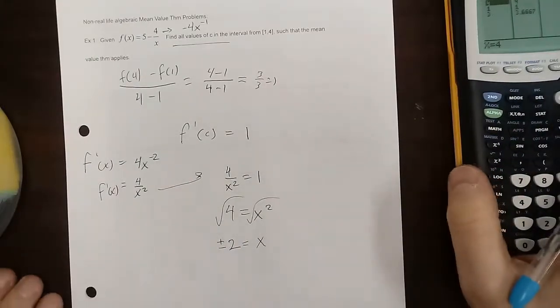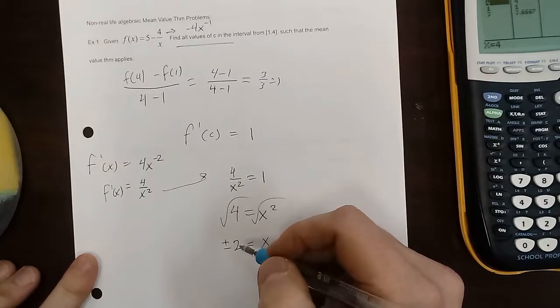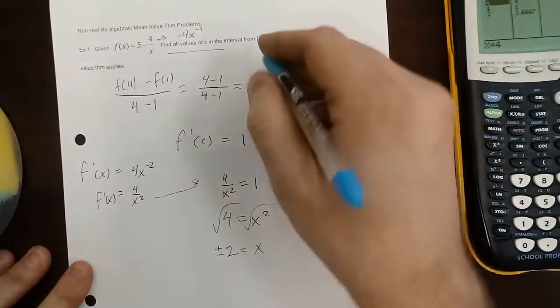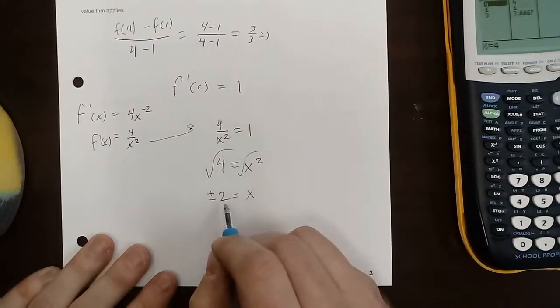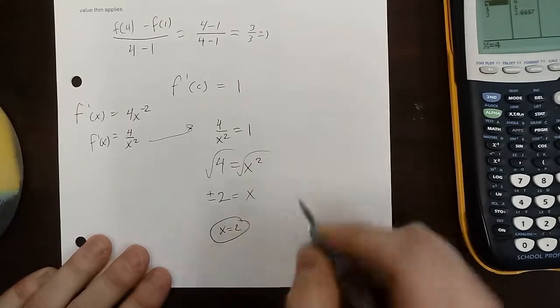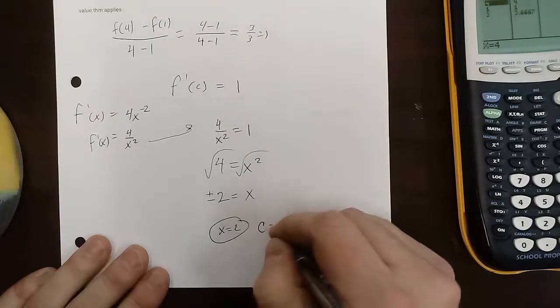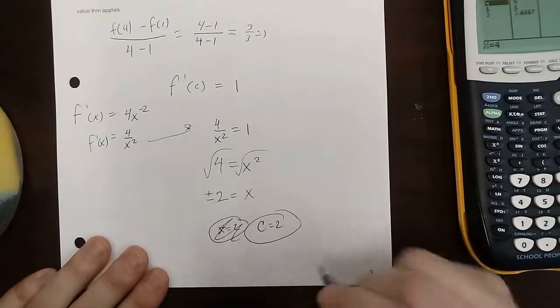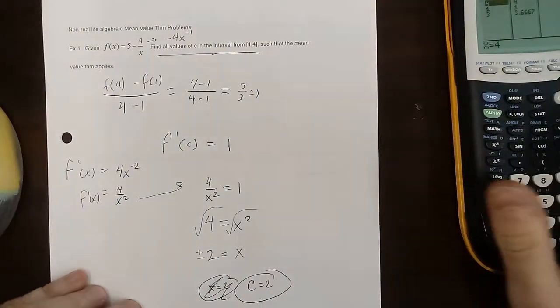Now we need to be really, really careful. So I solved and I got an answer. However, my interval goes from 1 to 4. So I can't use negative 2. I can say x is equal to 2. That's the c value. Because negative 2 is not between 1 and 4.